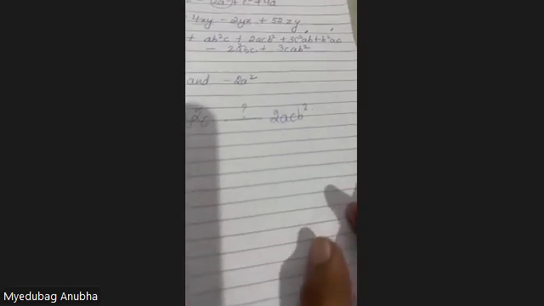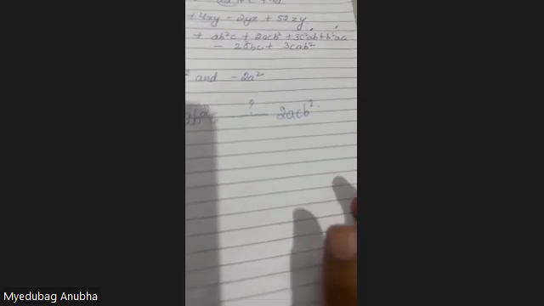AB square C, is it looking like 2ACB square? Yeah, I think so, because the variable has the same power in both. Yes, like this you have to find out. I have found out one pair. There is another pair which exists in this equation.